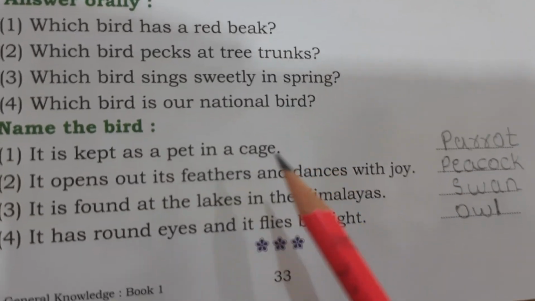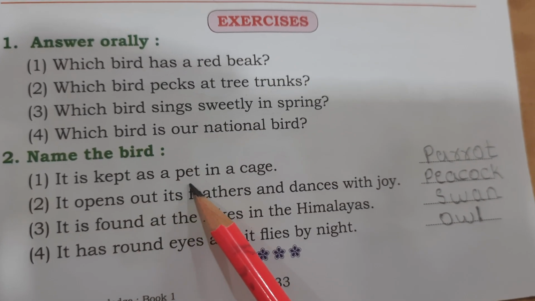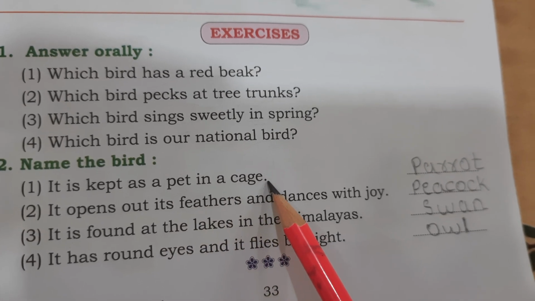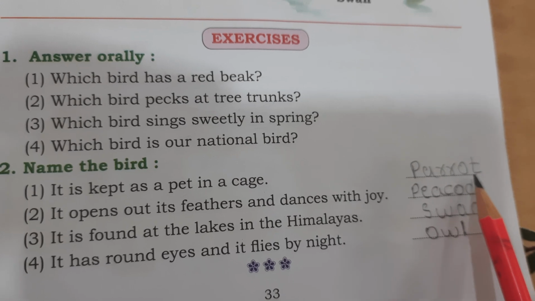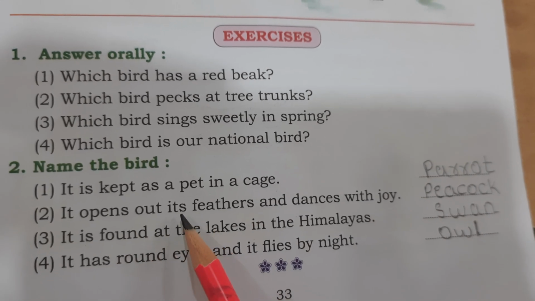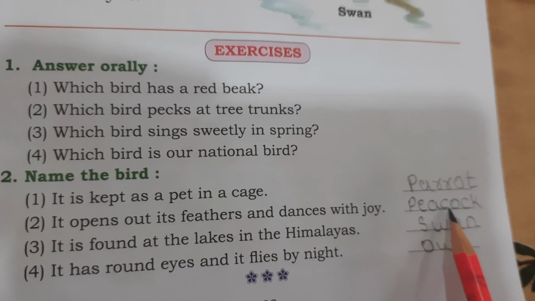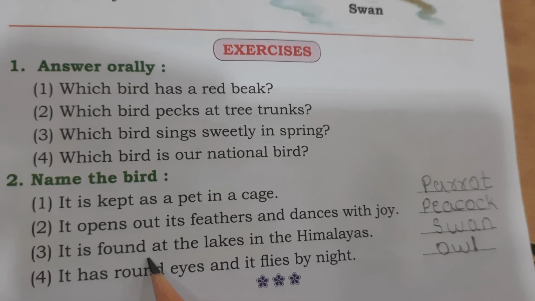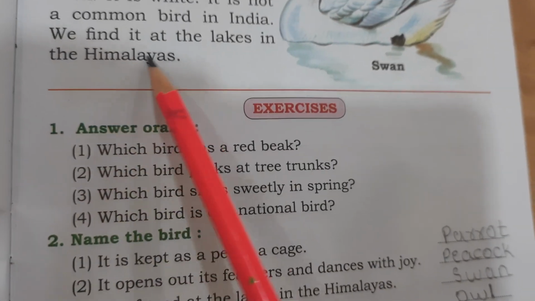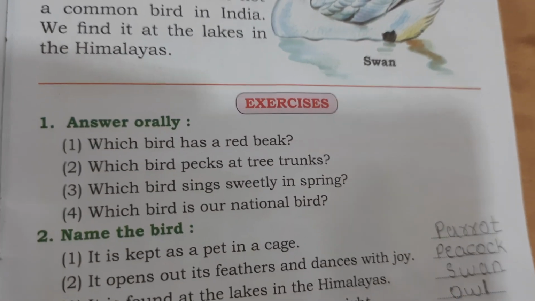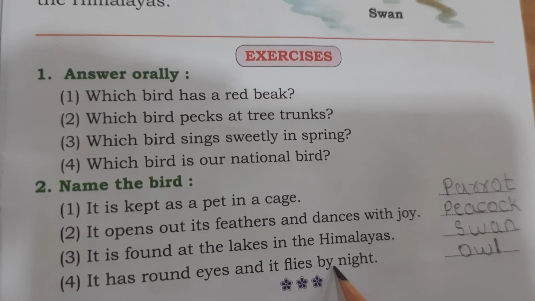Peacock. Next, name the bird. It is kept as a pet in a cage. Parrot. P-A-R-R-O-T, parrot. It opens out its feathers and dances with joy. Peacock. P-E-A-C-O-C-K. It is found at the lakes in the Himalayas. Swan. S-W-A-N, swan. It has round eyes and it flies by night.